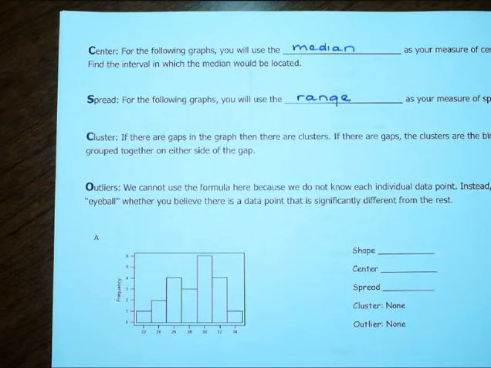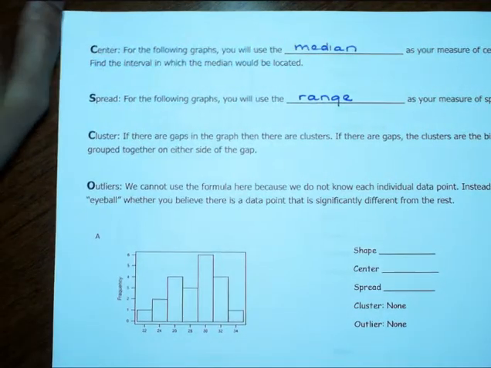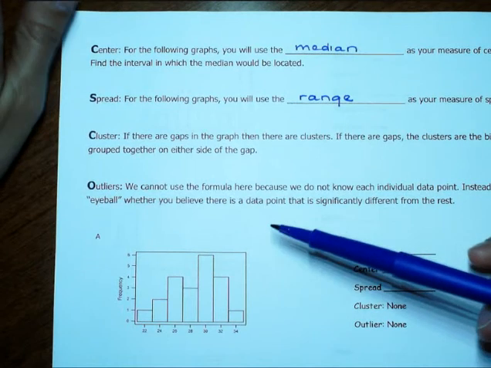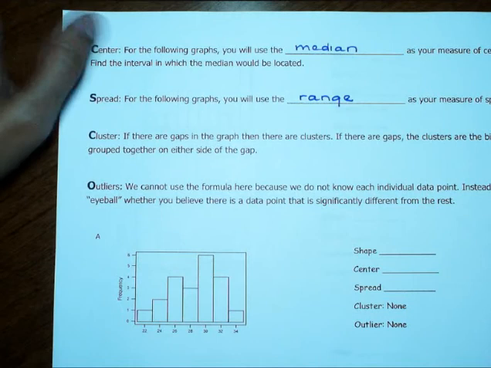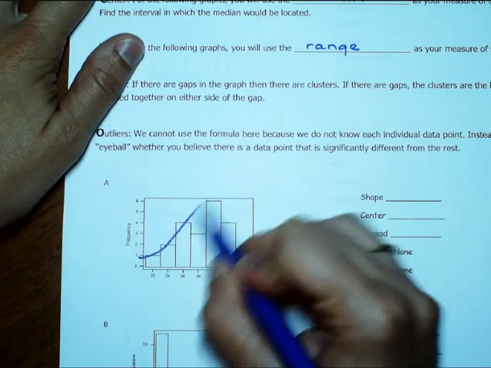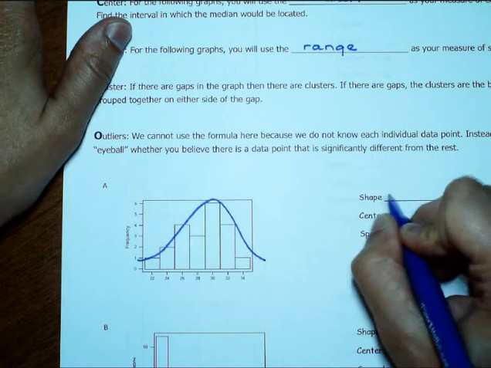And finally, we've got outliers. Since we cannot use the formula here because of the histograms, we can't identify each individual point. However, we can eyeball whether or not we believe there to be outliers. So for example, our first histogram here, if I draw a shape over this, you could argue that this is either symmetric or skewed left. I'm going to go with symmetric.